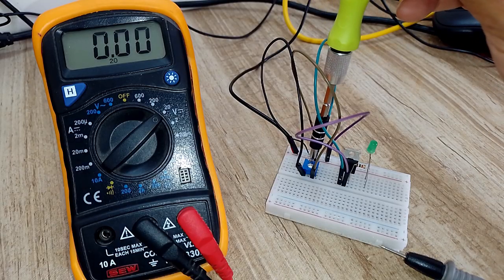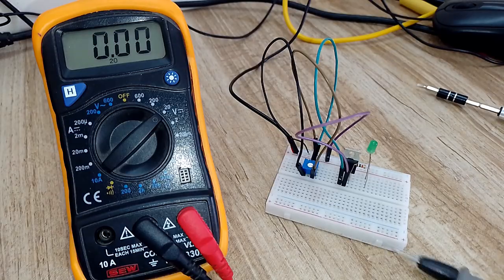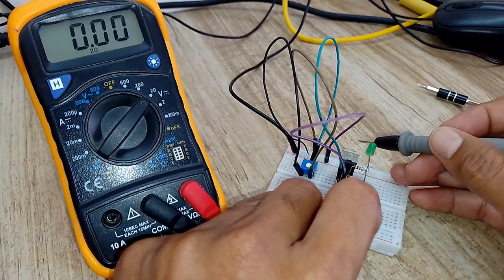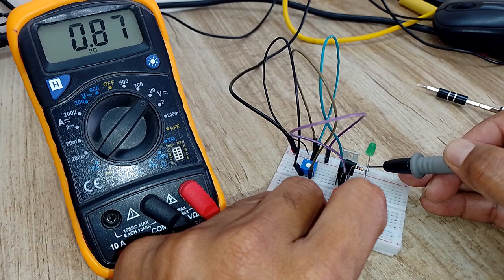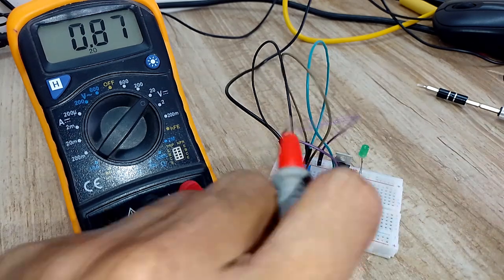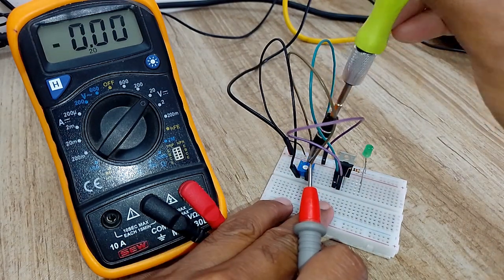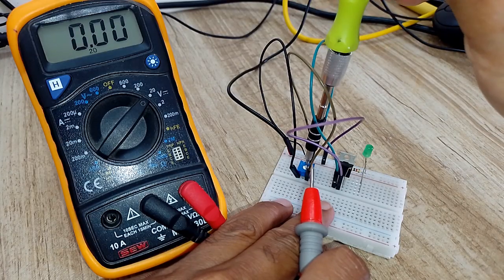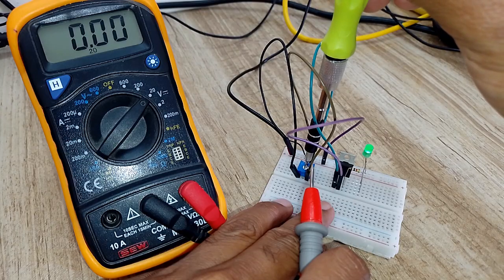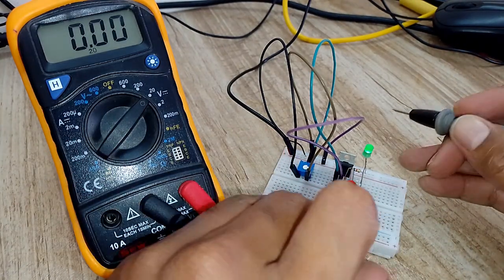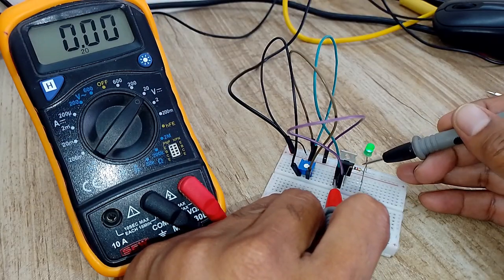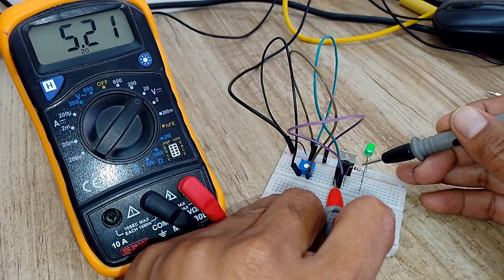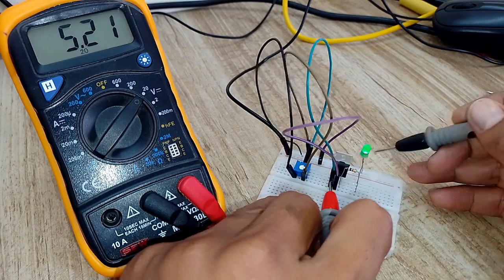So slowly I have increased to some extent. Now we will see what is the gate voltage. So it is only 0.87. So we have to give around 2 volt, right? So again increase it. So now check the gate voltage. See, now it is almost 5 volt. See, now you can see the LED is turned on. Which means we have given enough voltage to the gate so that the LED is turned on.